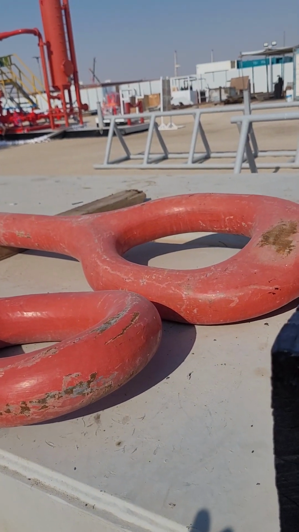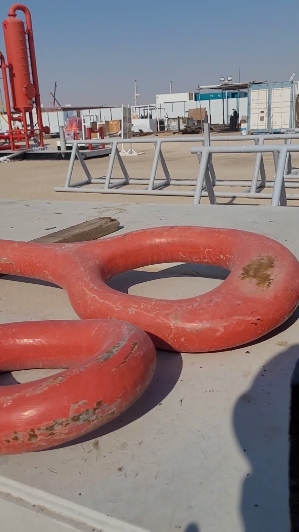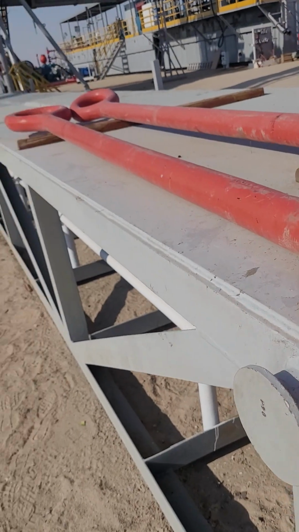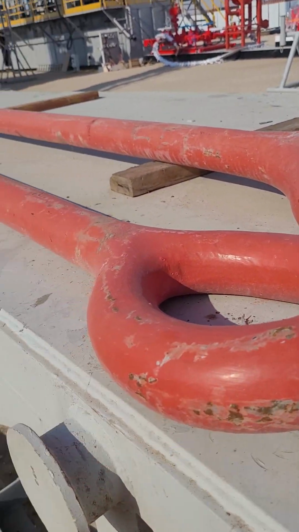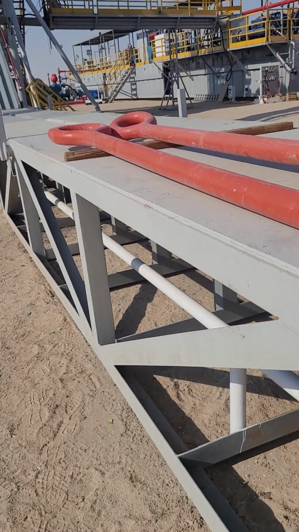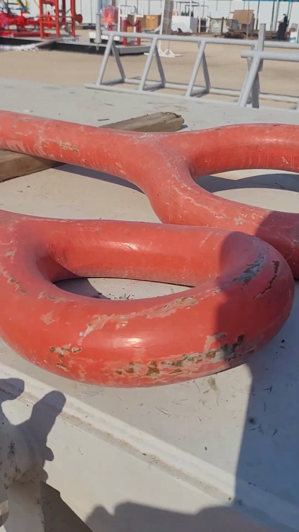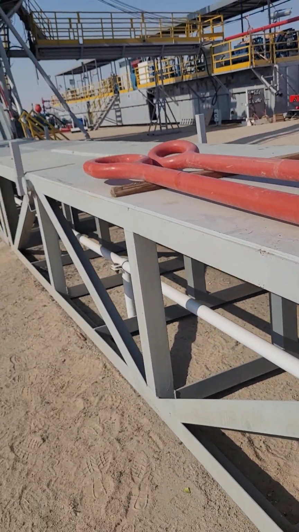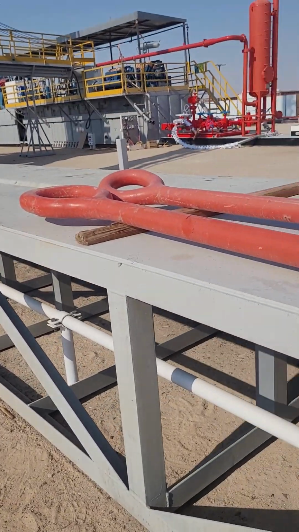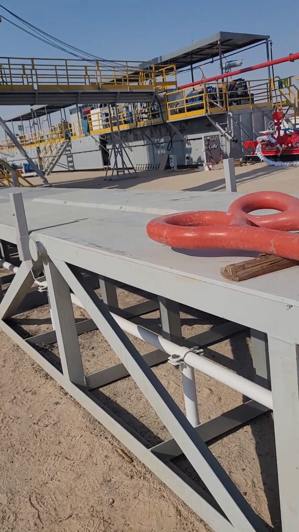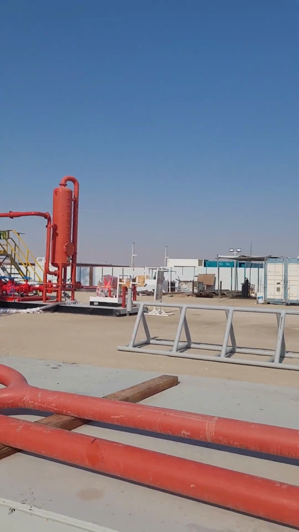So at the top we have the big one, and at the bottom we have the small one. If we want to trip in or trip out, we connect it with the elevator. The elevator is connected to the drill pipe or any other type of drill string. So this is the mud gas separator.